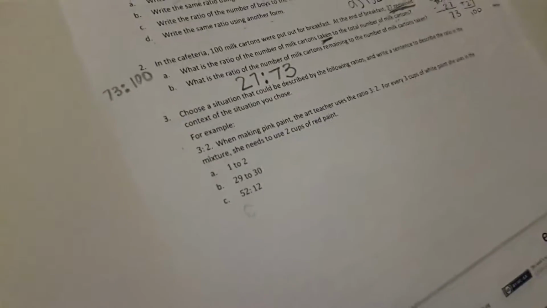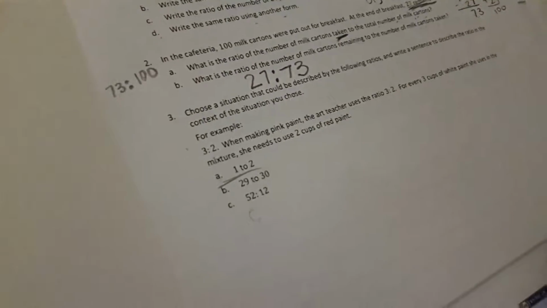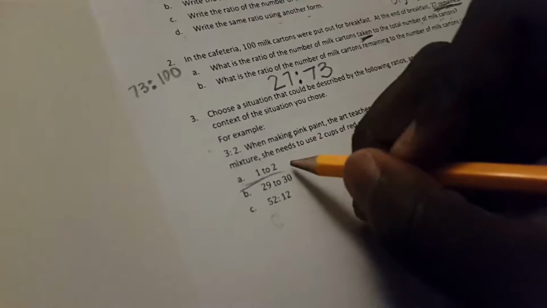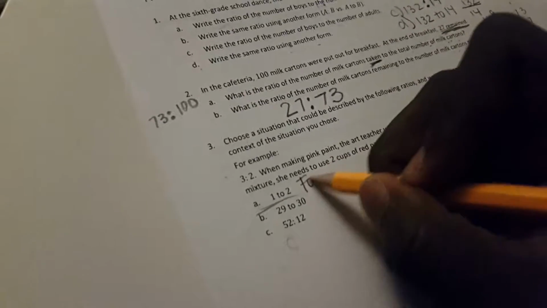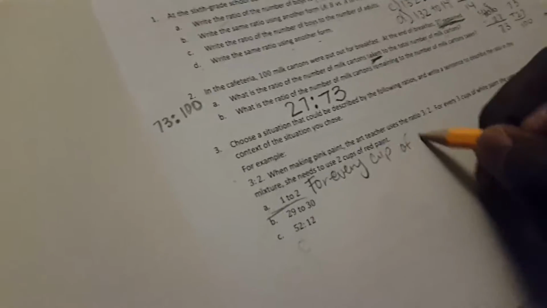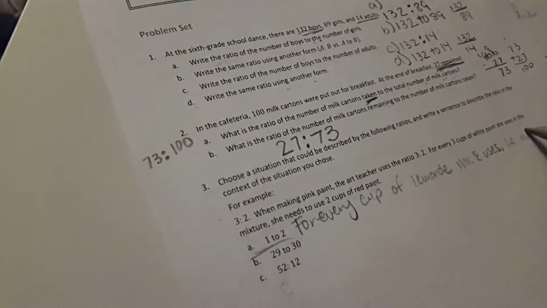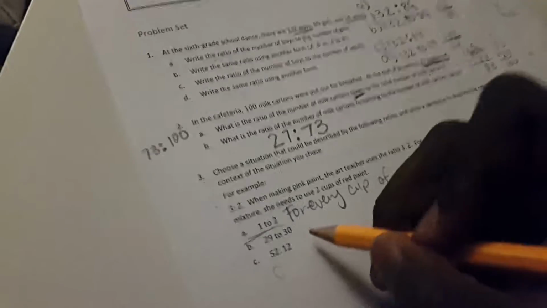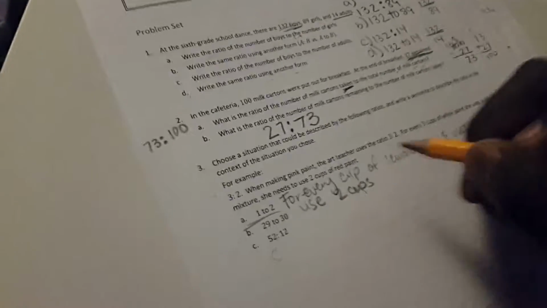What scenario can I create or just come up with to describe the ratio 1 to 2? Well, let's say we're making lemonade. So Mr. E's making lemonade. For every cup of lemonade Mr. E uses, he needs to use 2 cups of sugar.